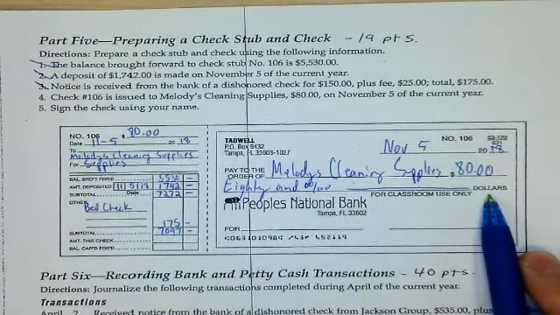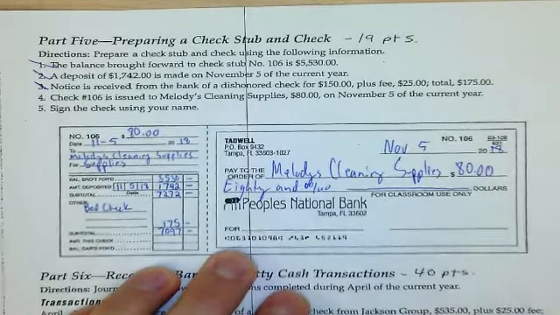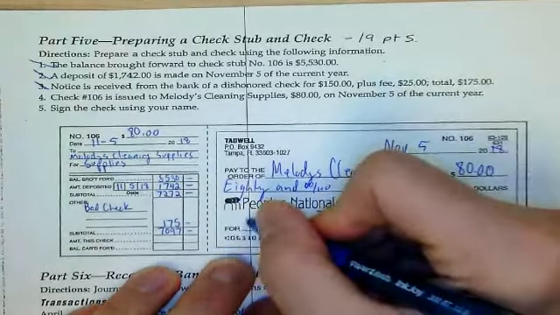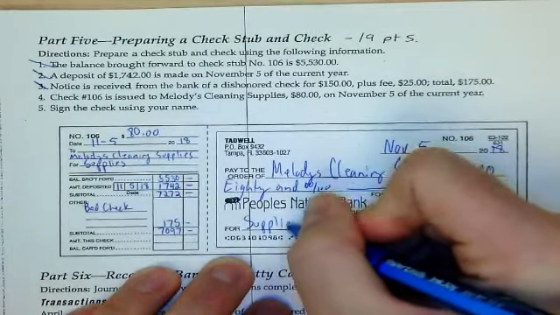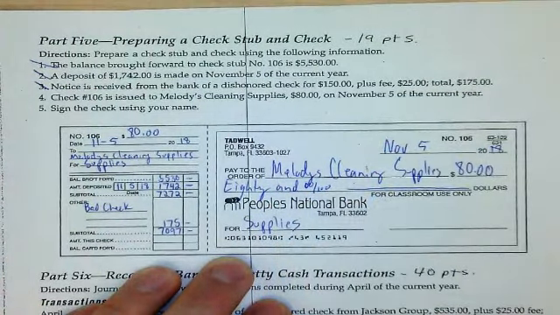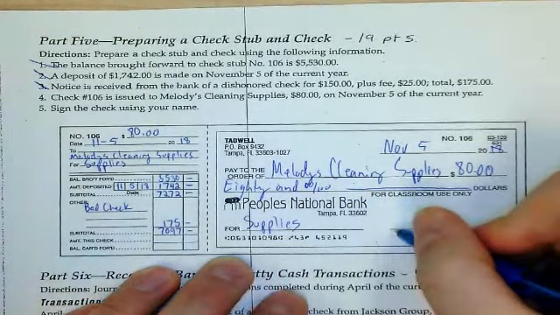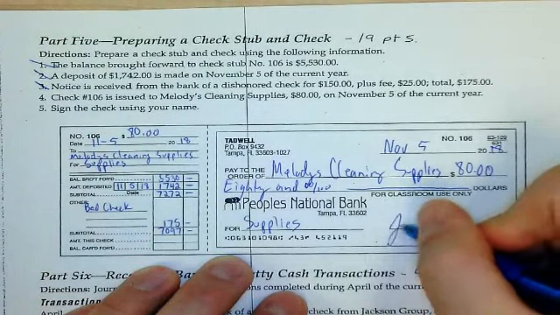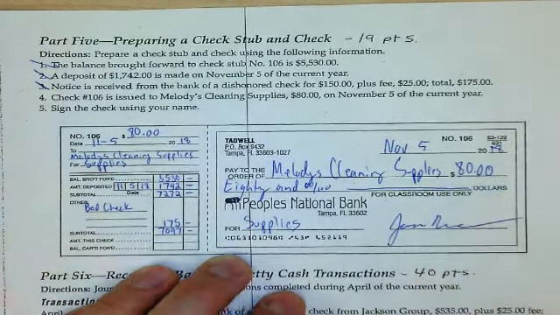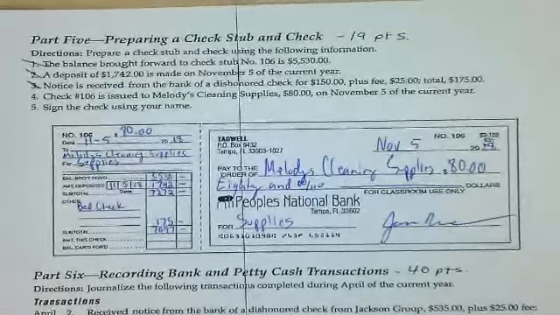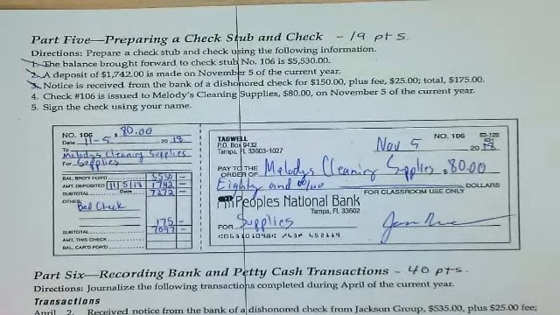So I already have dollars written in there for you. It is for supplies. And then you sign it in the lower right. So that is the check. You would then rip that off and hand that to Melody or Melody's Cleaning Supply staff.